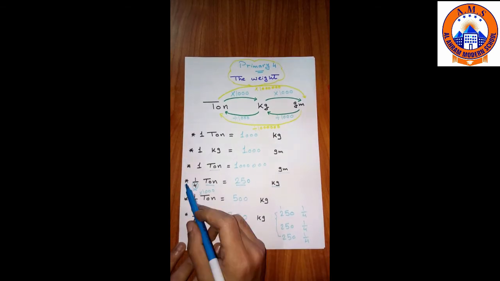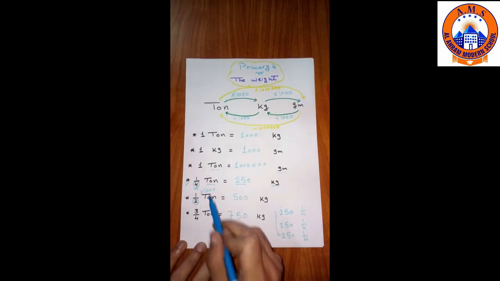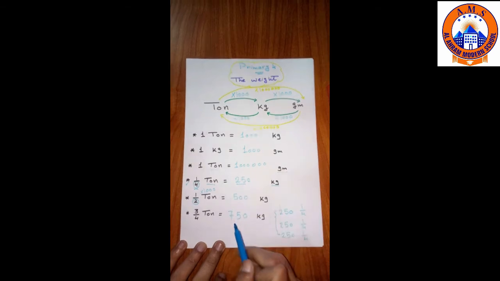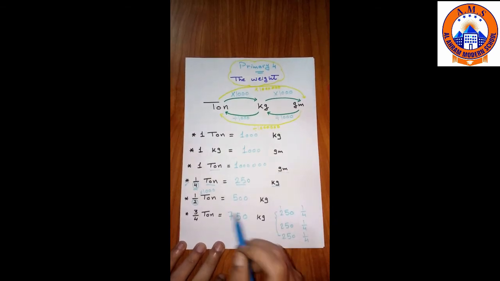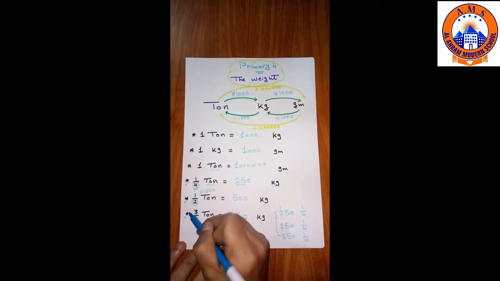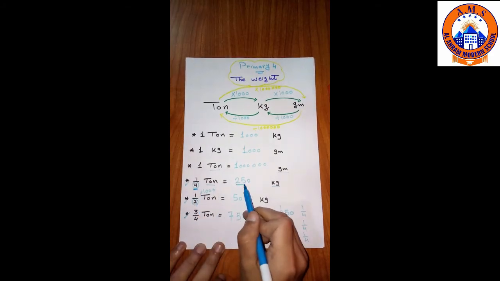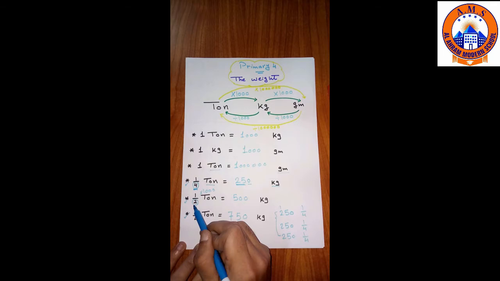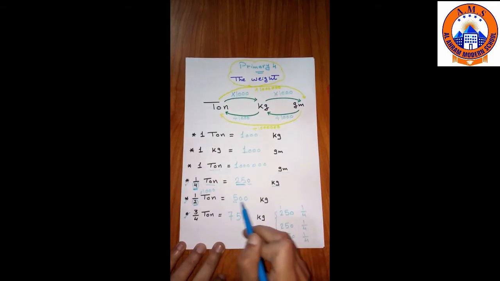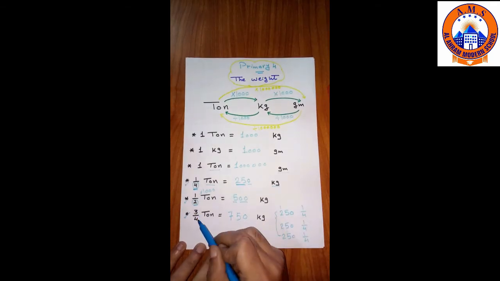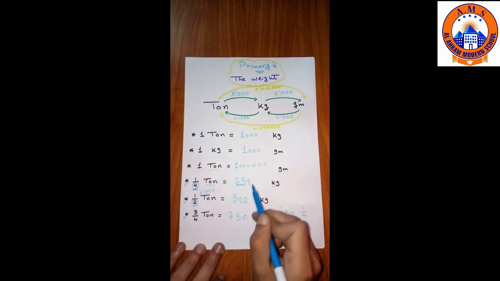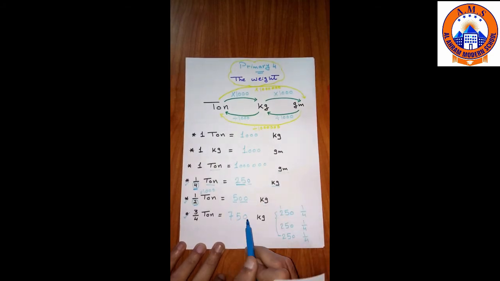So 3/4 means 3 amounts of 250, which equals 750. These 3 numbers you have to memorize. Just remember that 4 is a friend of 25 and we put 1 zero. The half is a friend of 5 and we put 2 zeros. And 3/4 means 3 amounts of 250, which is 750.